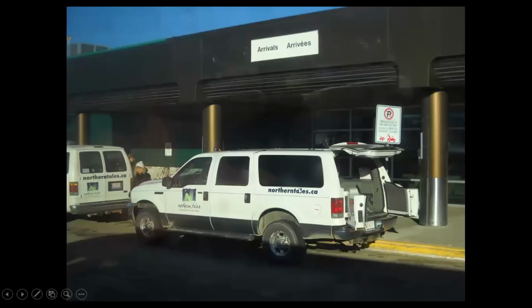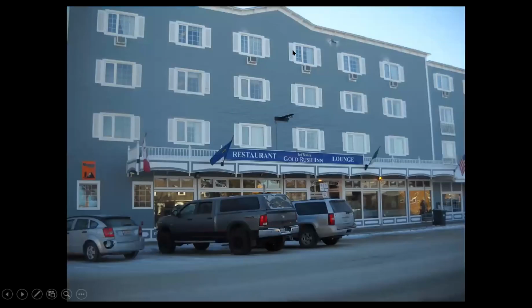And here's Northern Tales in their van to pick us up and take us into town. So here's the hotel they put us up in. This is the Best Western.